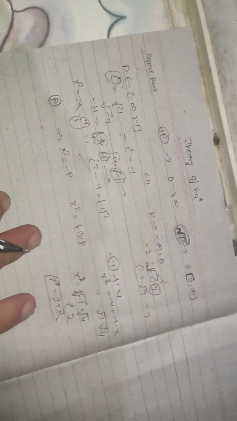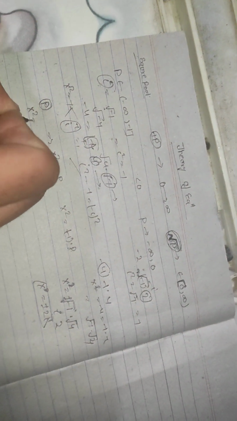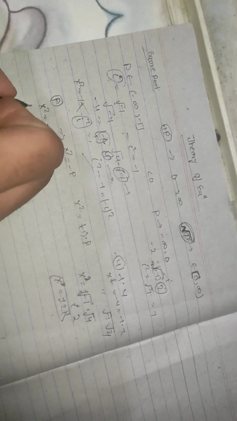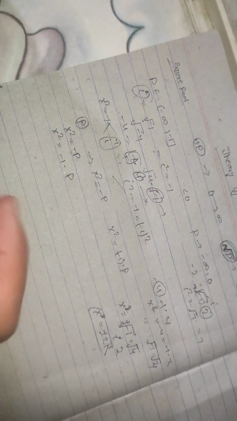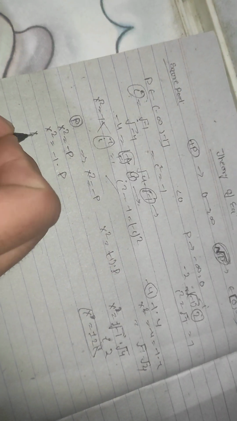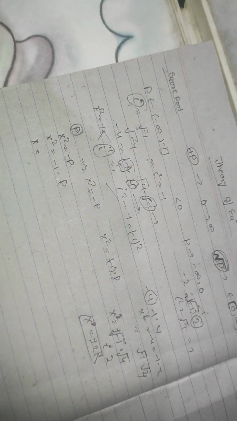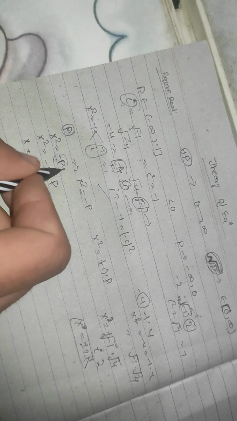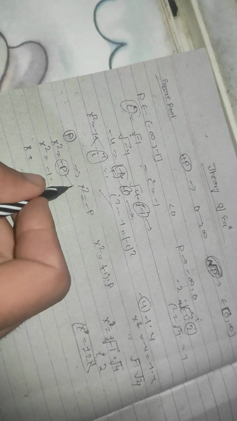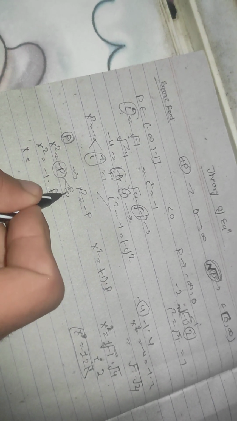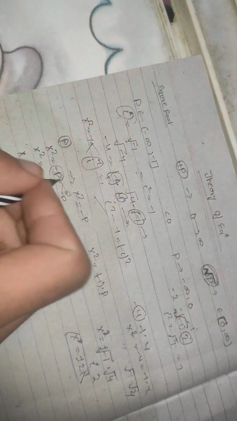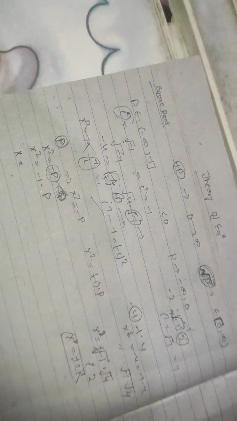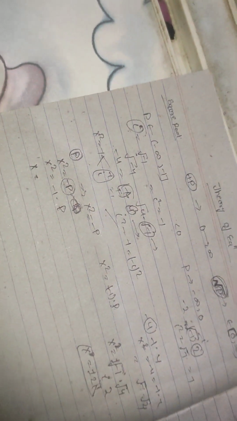You understand? Again we explain that x squared equal to minus p is nothing but x squared equal to minus 1 times p. So what is the value of x? What are the roots of this solution?